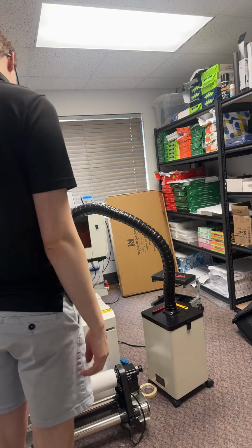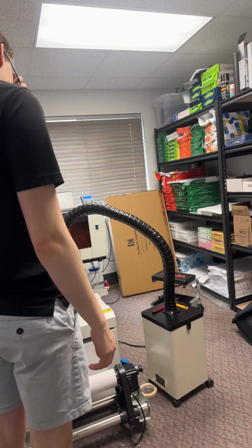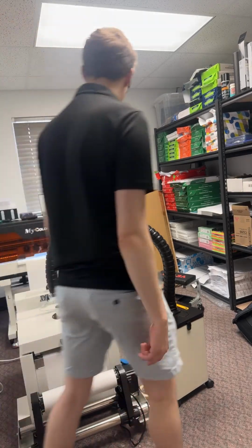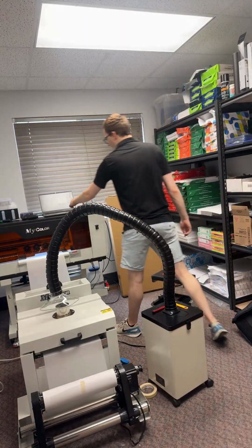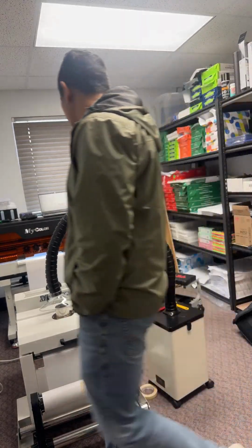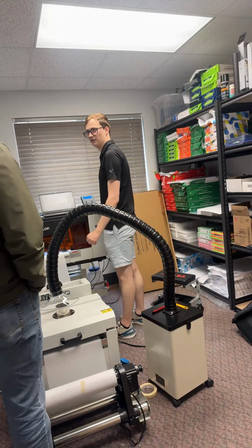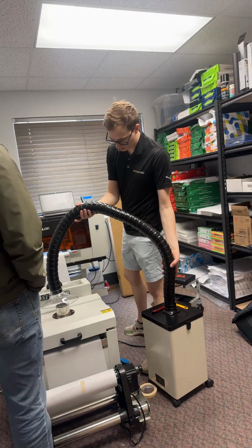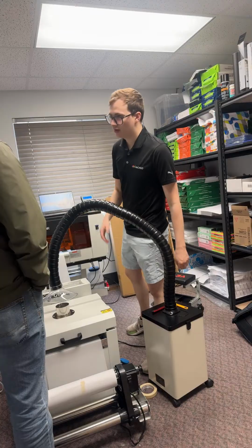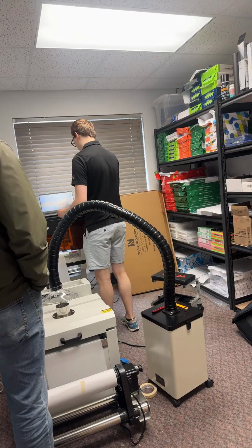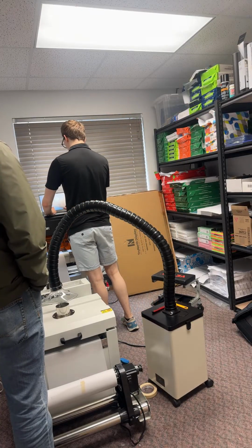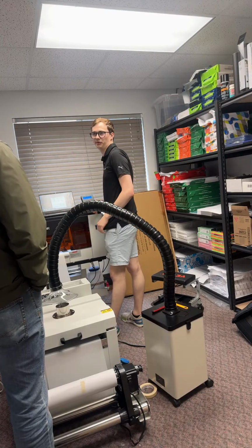How long does it take for printing? It's actually pretty quick. I could show you. It is quite a bit faster than we were expecting. It prints really fast. So better than the Roland one? I'm not sure. I think it's probably about the same, because I think they use the same print heads.